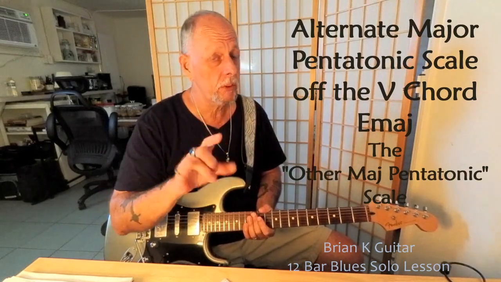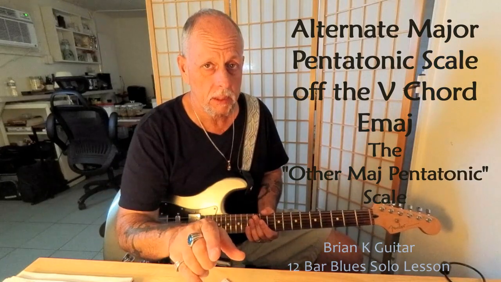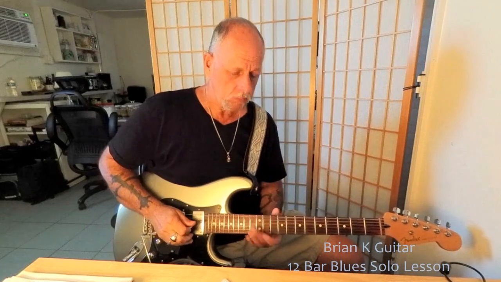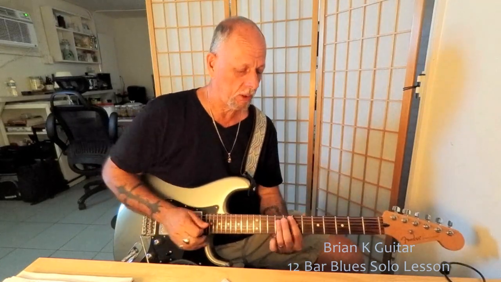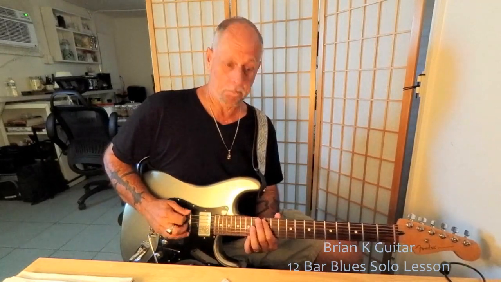And then for the 5 chord, some cool secret scroll pentatonic stuff going on with this one. It's going to be what I refer to as the other major pentatonic scale. Now, if you're not hip to that, I did a video on that too, and there's a link up here. Check out the link up there for the other major pentatonic scale. And that scale is going to be off of the 5 chord, so it's going to be off of the E chord, an E major chord of some kind. So what that scale is going to be is basically this shape right here.